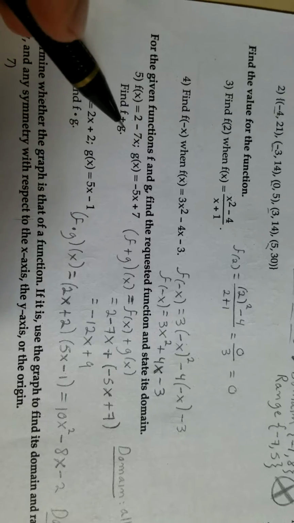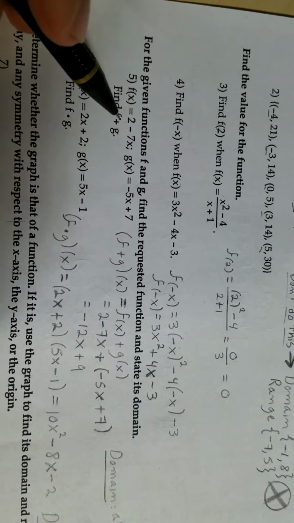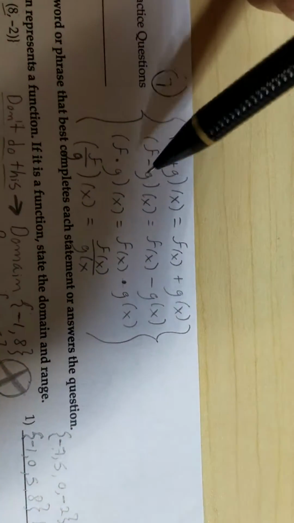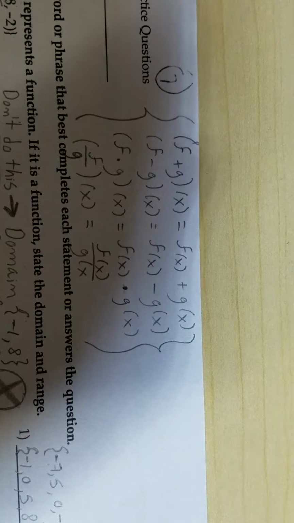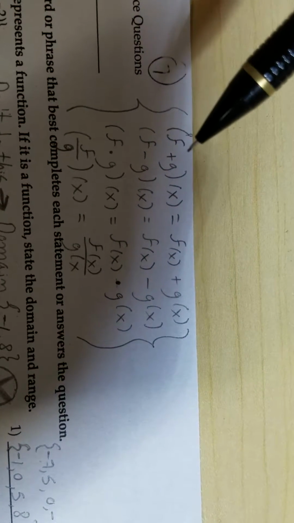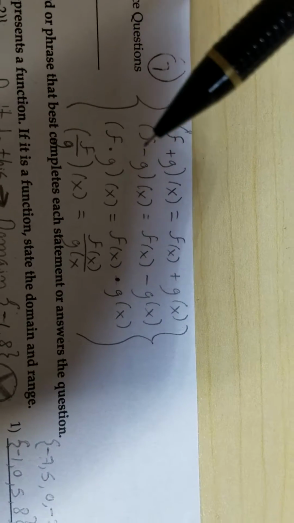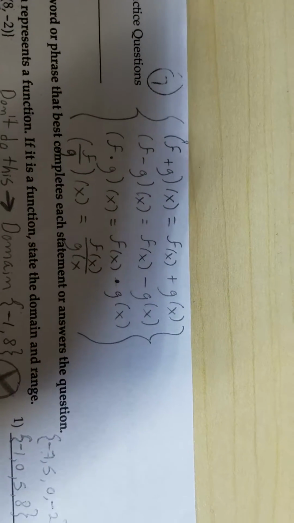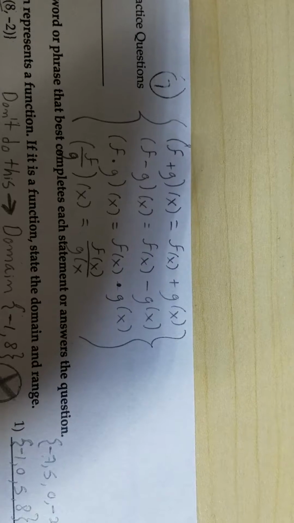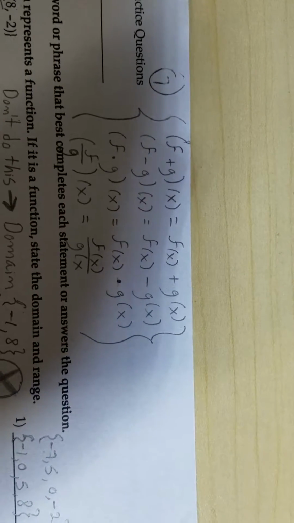So number 5, all you have to do is just find f plus g. Let me go back here. If you want, you can stop the video right here and write this down in your notebook anywhere you want, because this is all you need to know in order to do number 5 and number 6. So if you don't have those, please take note of them, because those are the formulas and how you set them up.